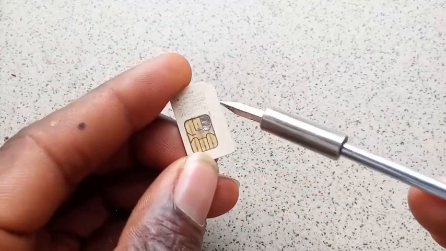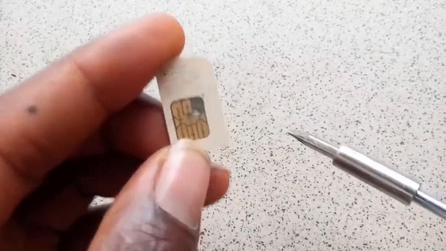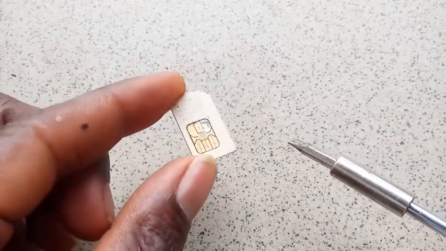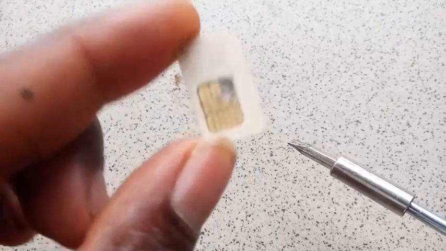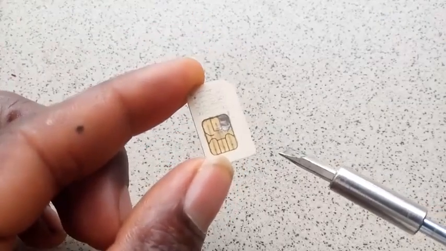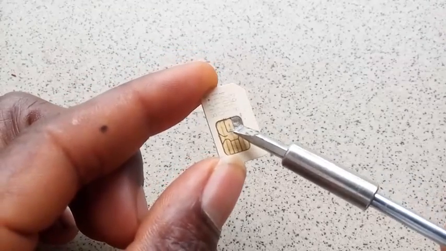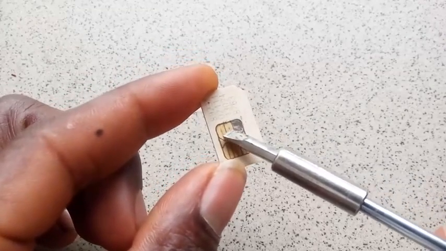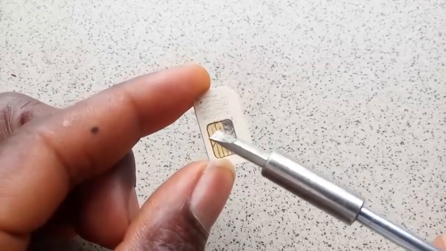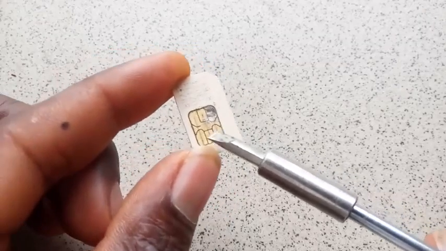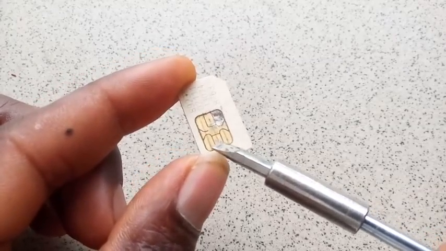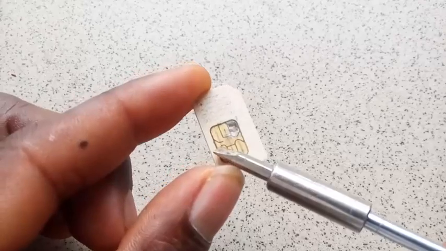And on the second one, when you have 6 of this SIM, you take the first SIM out of the 6, you scratch this part. Now you take the second SIM, you scratch this one. You take now the third SIM, you scratch this other part. Take the fourth SIM, you scratch this other part. Take the fifth SIM, you scratch it. Take the other one, you now scratch this part.